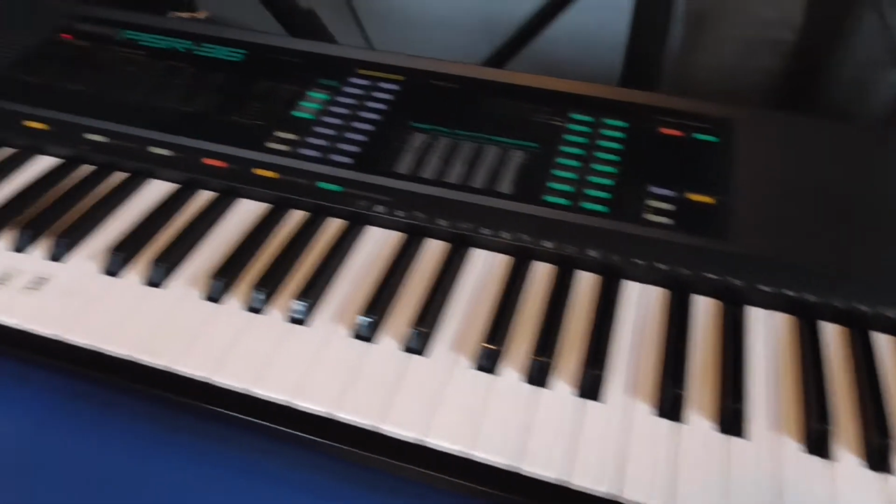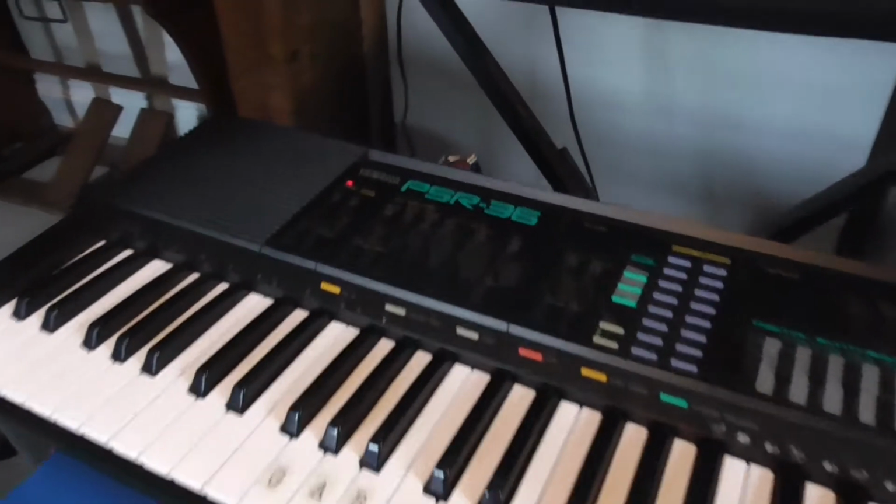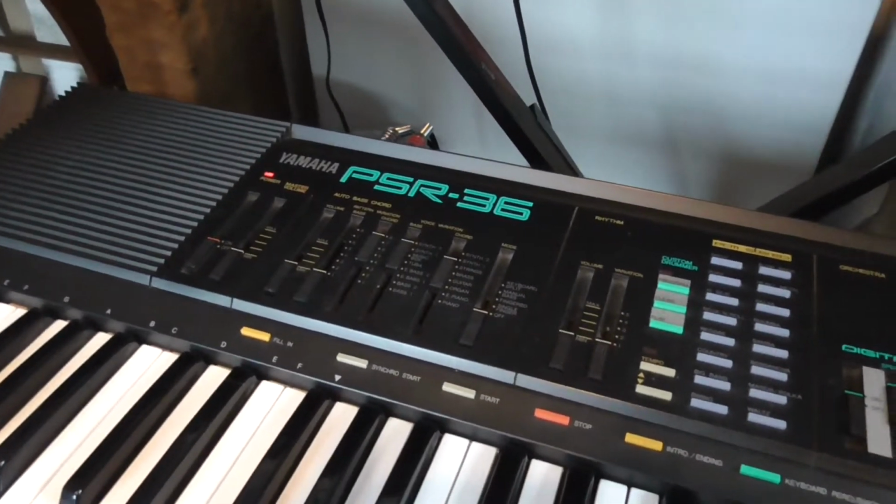So the main instrument I'm using today to create this composition is my trusty Yamaha PSR 36, which is a type of, it runs on FM synthesis. And it's a really nice instrument, and it can also be hooked up with MIDI.